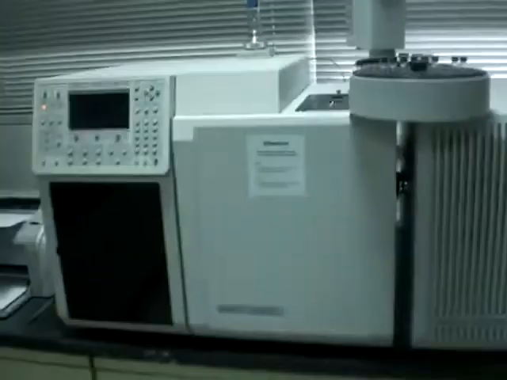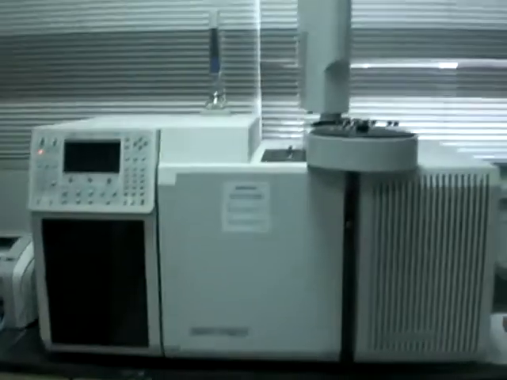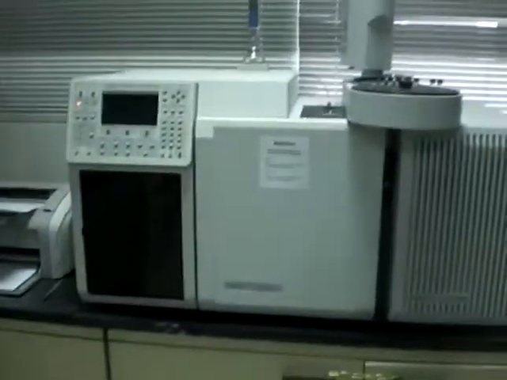Hello, we want to talk today about gas chromatography. We have the instrument here and we will come to talk about the details of the instrument later, after the sample preparation. It is connected with the computer to monitor the chromatograms here.